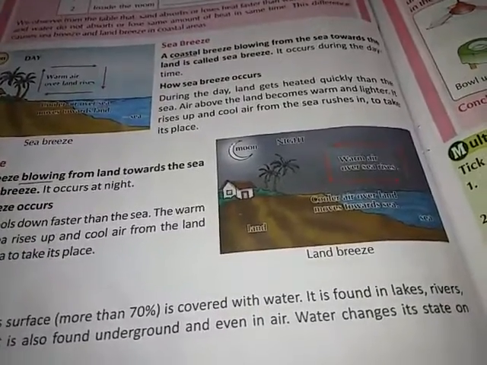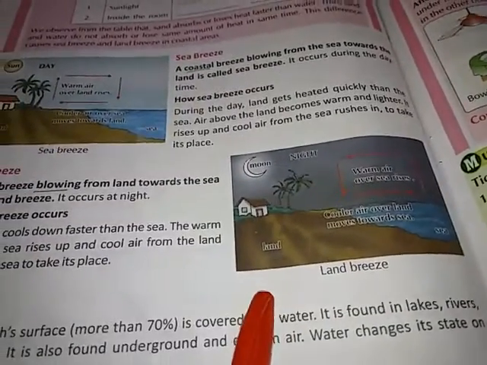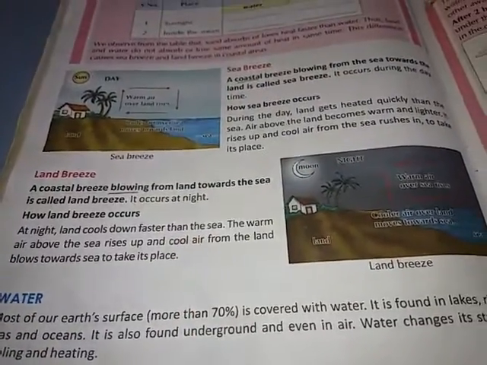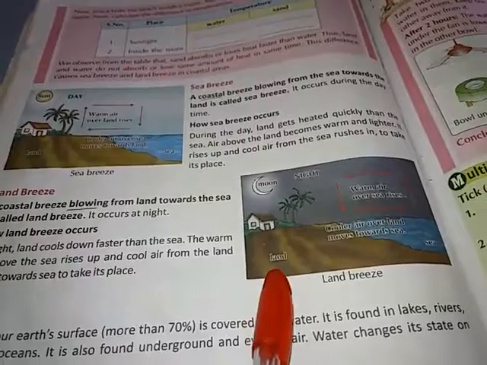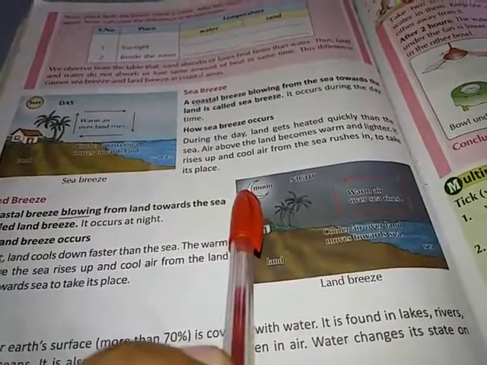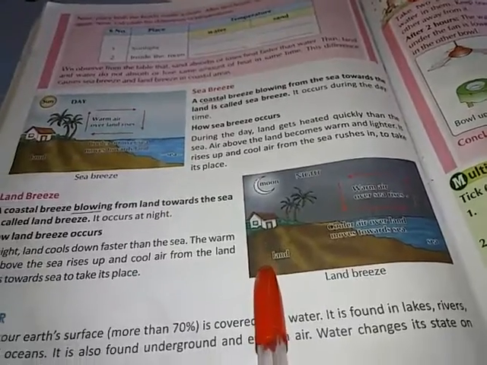Now at night, the scenario has totally changed. What has changed? Let's see. At night, land cools down faster. As the sun cannot give heat at night, the land becomes very cool, faster than the sea.